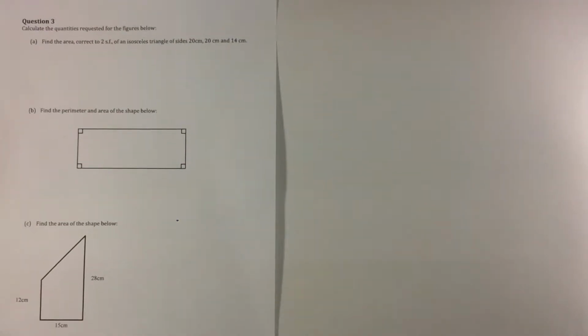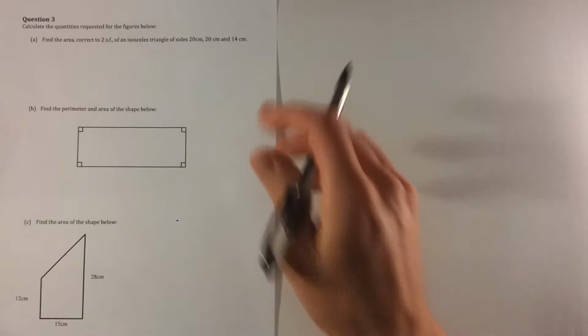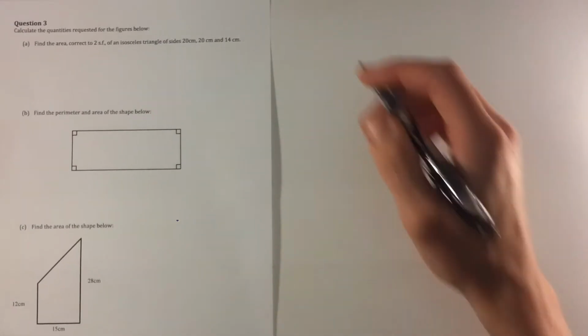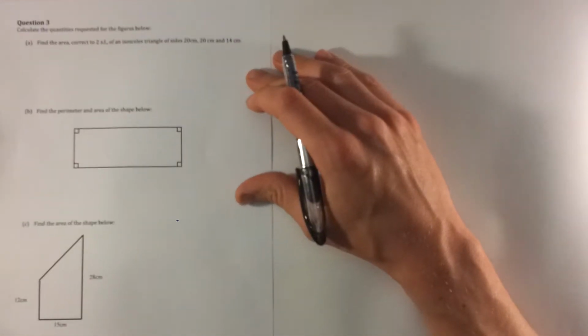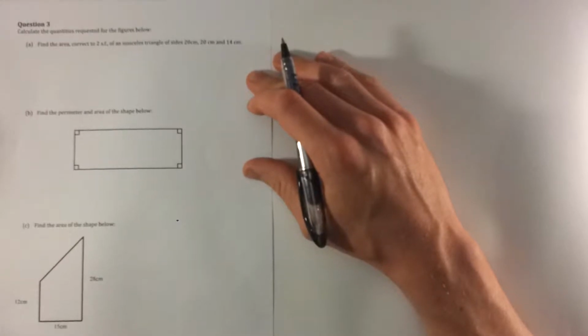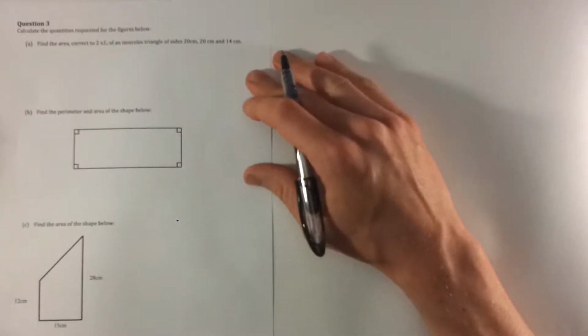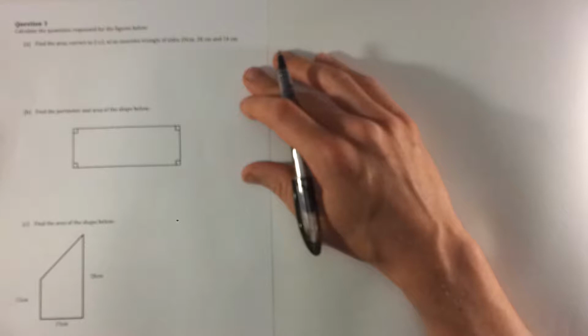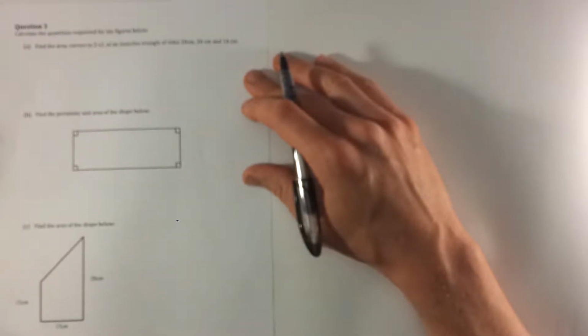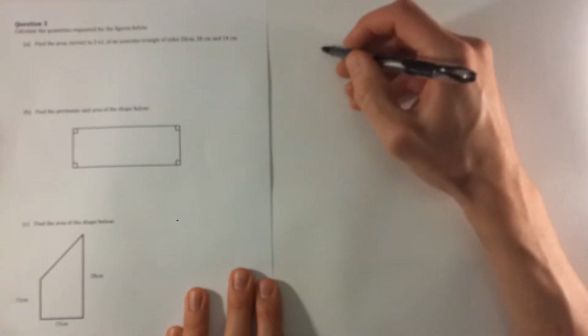Question 3 of your geometry mock exam is concerning area and perimeter. So the A part asks us to find the area to two significant figures of an isosceles triangle of sides 20 centimetres, 20 centimetres and 14 centimetres.